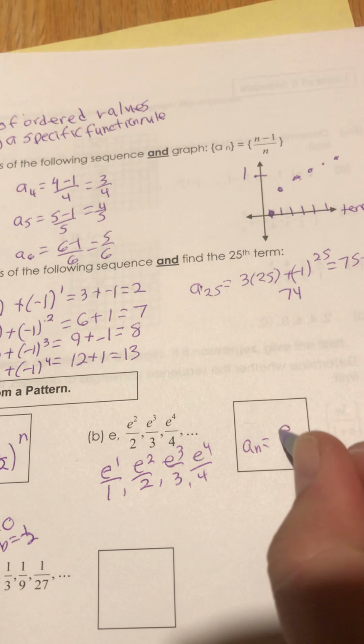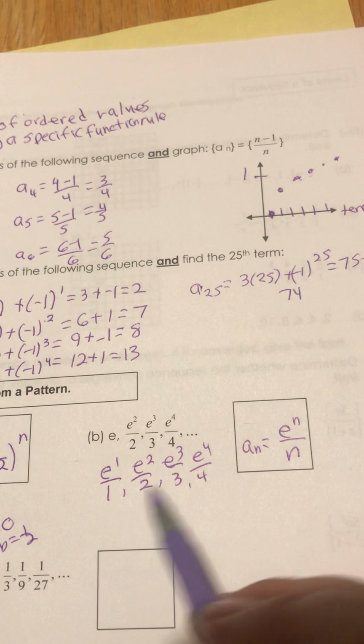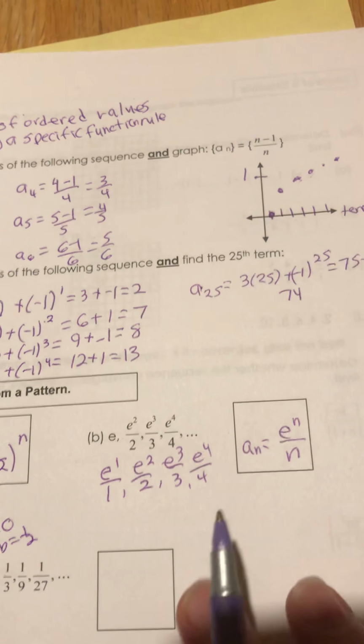Okay, so as you notice, the pattern A of N is equal to E to the power of N over N. Again, here's our first term. This is a 1 over 1. Second term, 2 over 2. 3 over 3. That's why the N's are there.